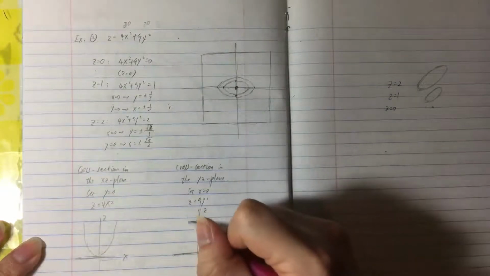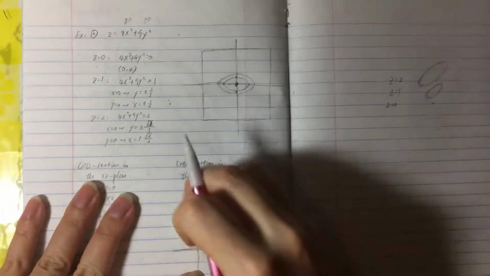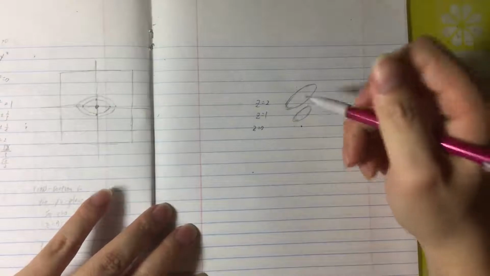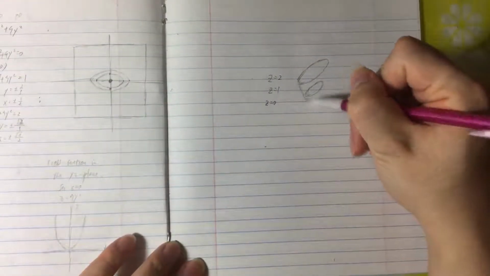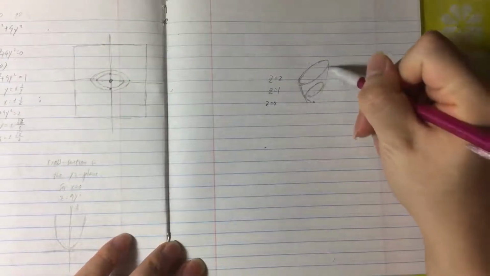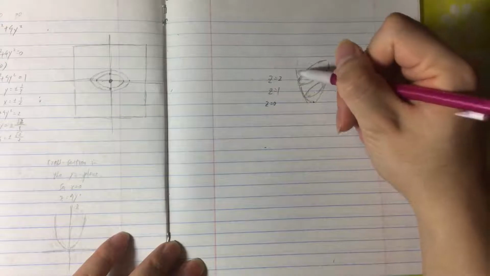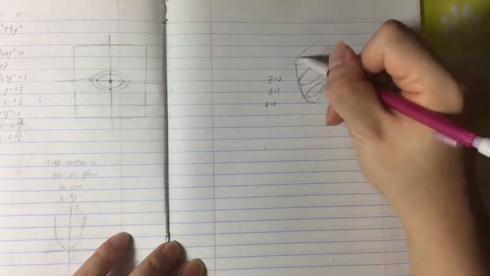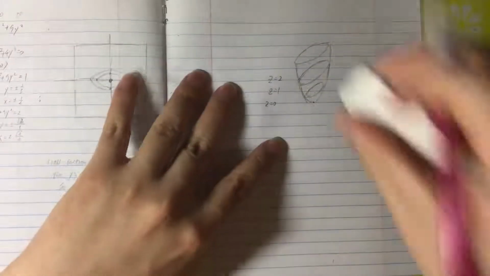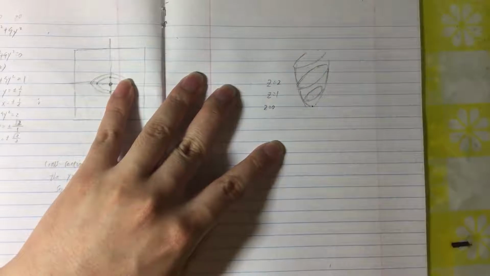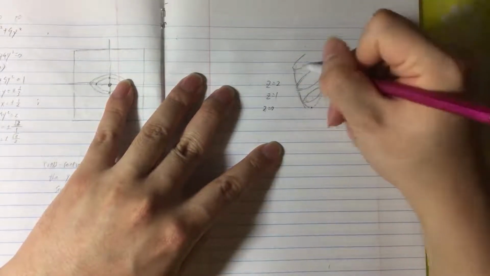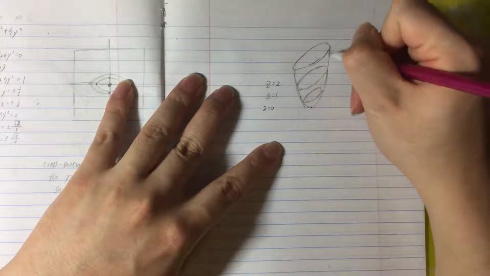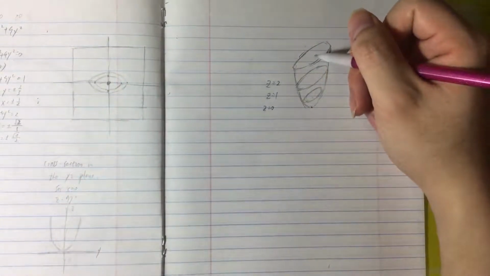In the yz plane, it's also a parabola open upward. The cross section in the xz plane is also a parabola open upward.